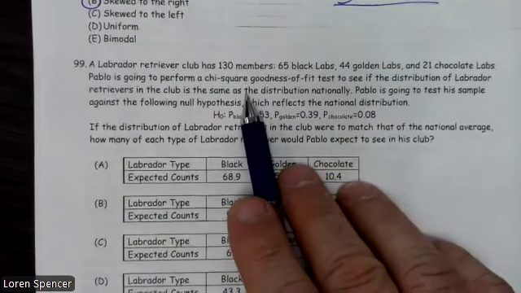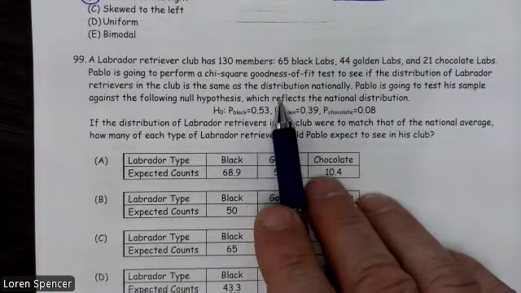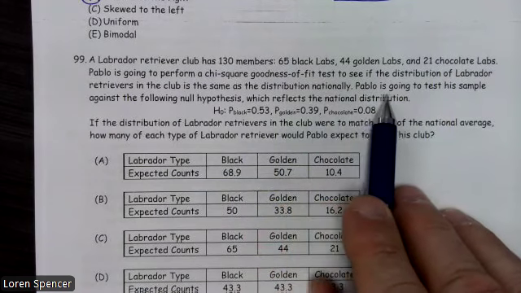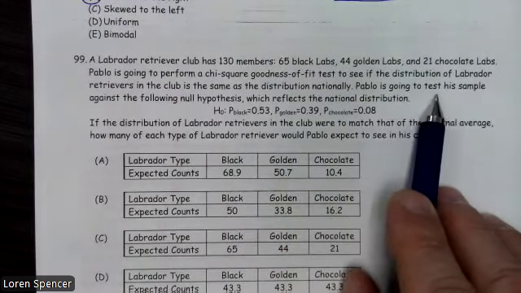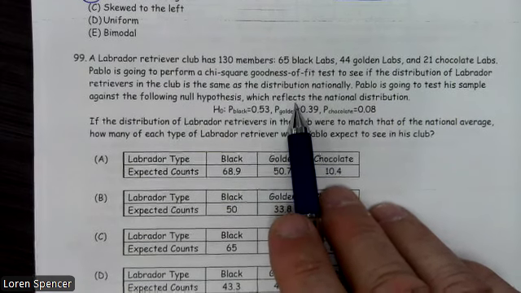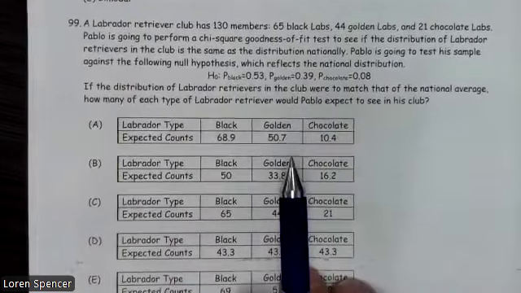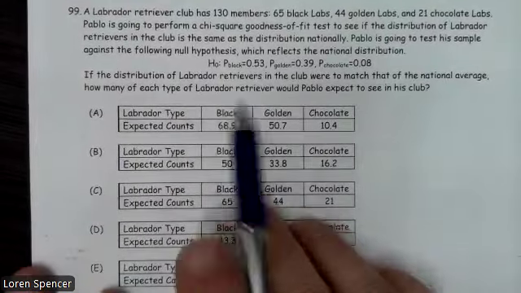Pablo is going to perform a chi-square goodness of fit test to see if the distribution of Labrador Retrievers in the club is the same as the national. Pablo is going to test his sample against the following null hypothesis, which gives these results. All right. So how many would they expect to see?